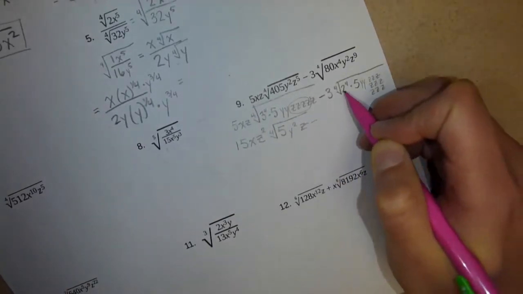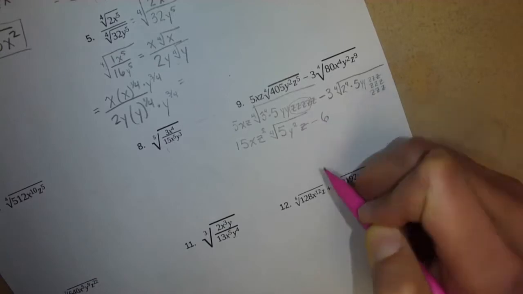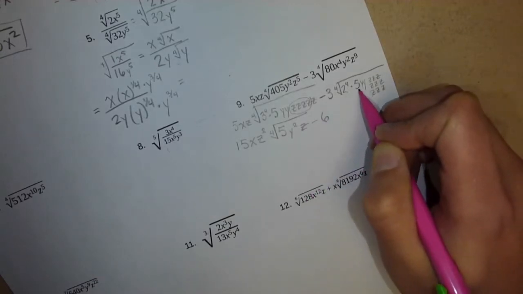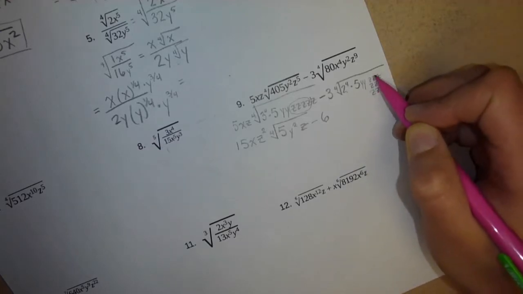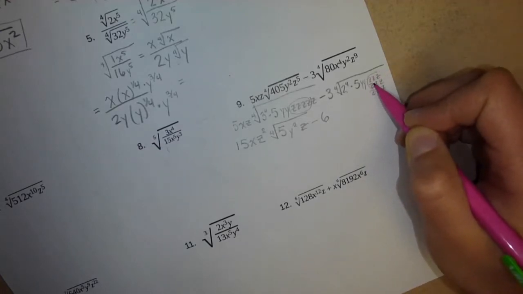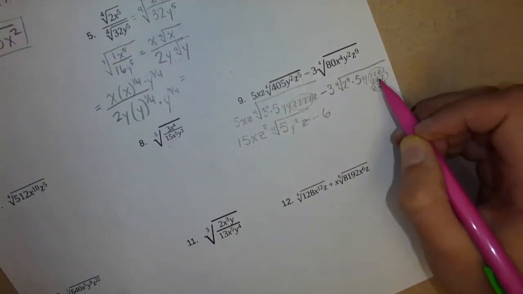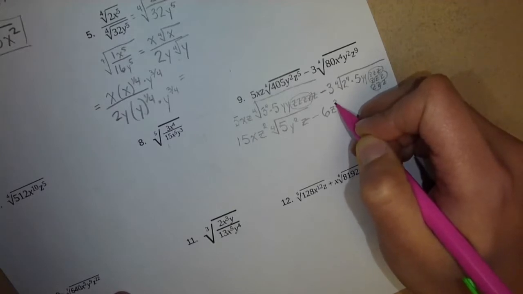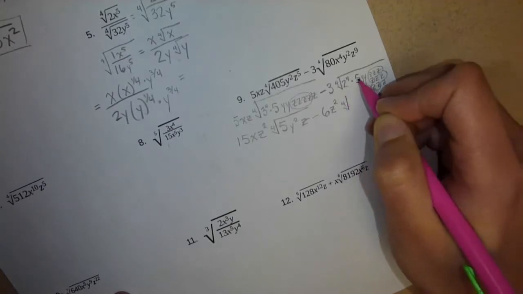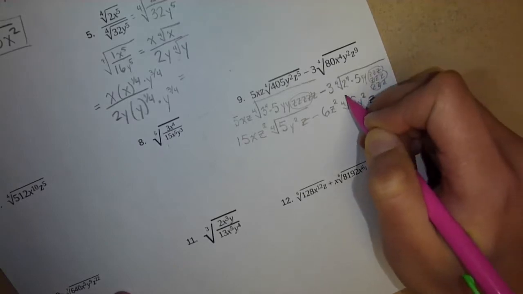Over here, 2 can come out of the radical, would multiply to 3. 5 would stay in the radical. These 2 y's would stay here. And then groups of 4, I have 1 group of 4 and 2 groups of 4. So since 2 groups of 4 can come out, then 2 z's come out, or z squared. 5 would stay in, y squared, and I have a leftover z.